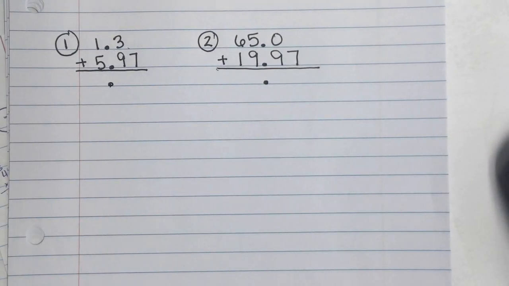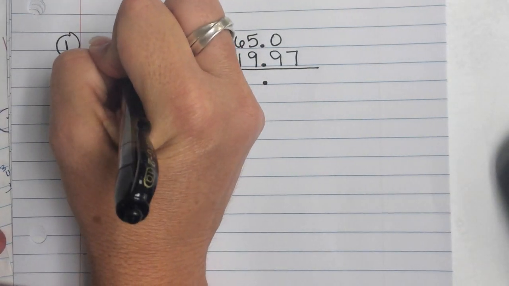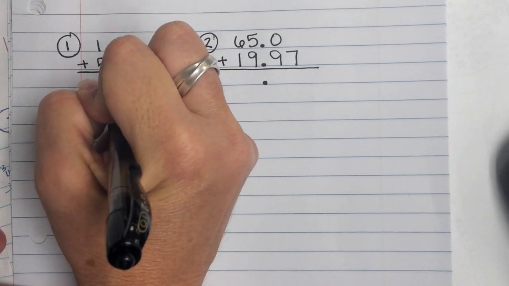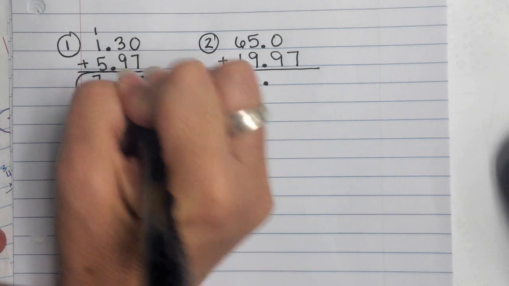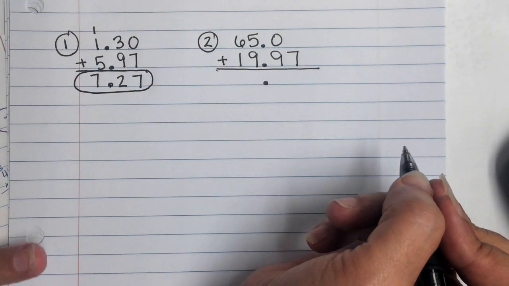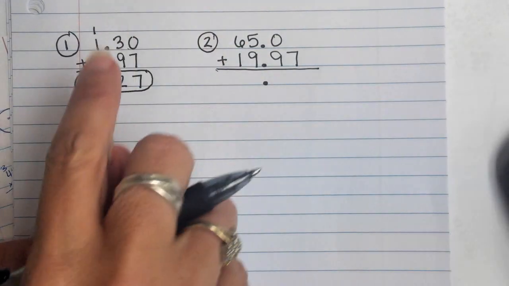Okay, I'll be honest. I'm going to leave you the addition to do. I will do the first one just so you can compare your answers. So that first one you should have gotten 7.27. Okay, then do 3 and 4.